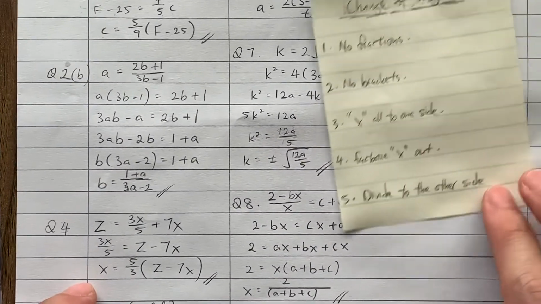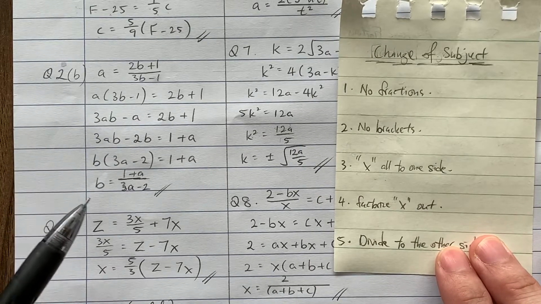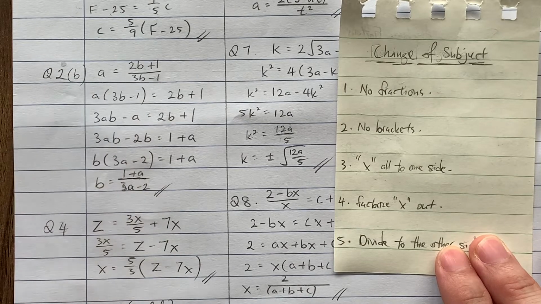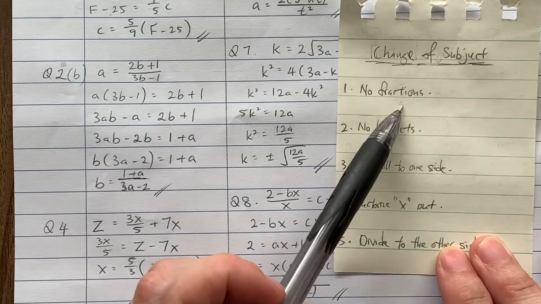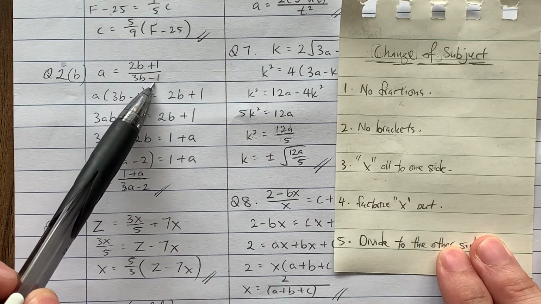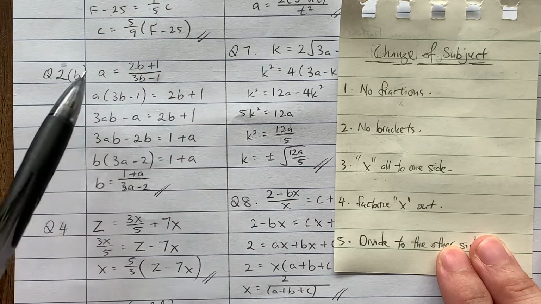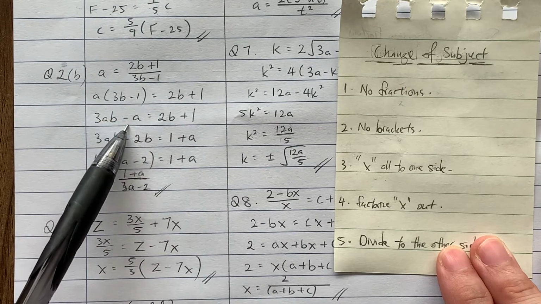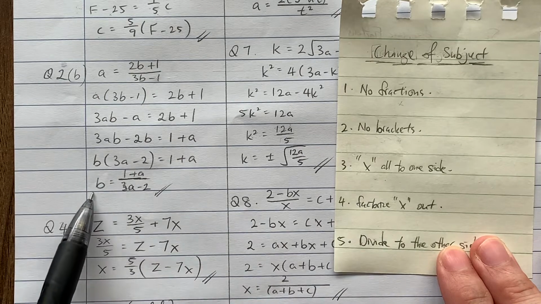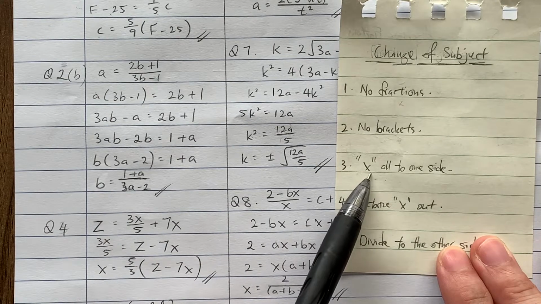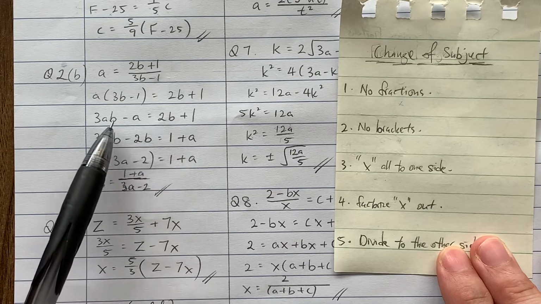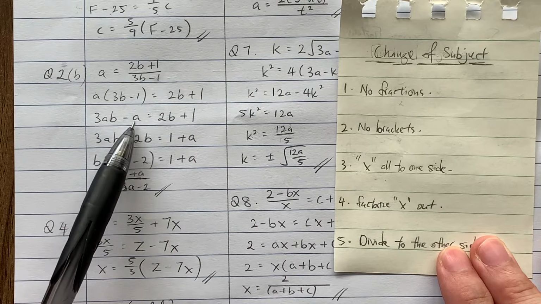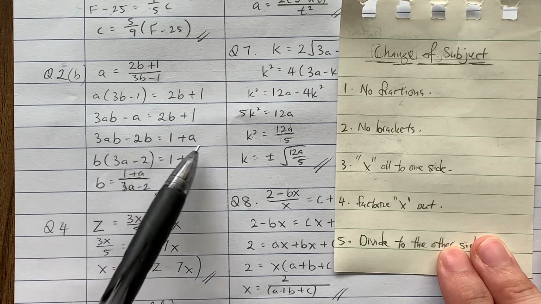The next question is more common looking. So this will be, okay, I want B to be the subject, right? So I see that okay, there's two B's here, so I need to sort of combine them at some point. So again, no fractions. I'm going to multiply this 3b minus 1 over to the other side like this. No brackets. I need to expand this 2 to become this. After that, I'm going to group all the, in this case, B, right? So I need to group all the B to one side. So the B's are here and here. So for me, I'm just going to minus this over. And then this A got no B, right? So this one comes to the right side at this stage.